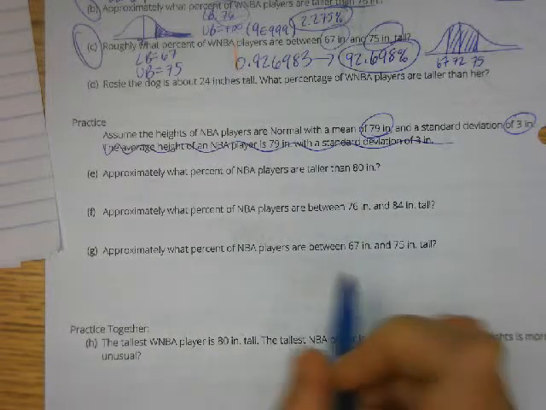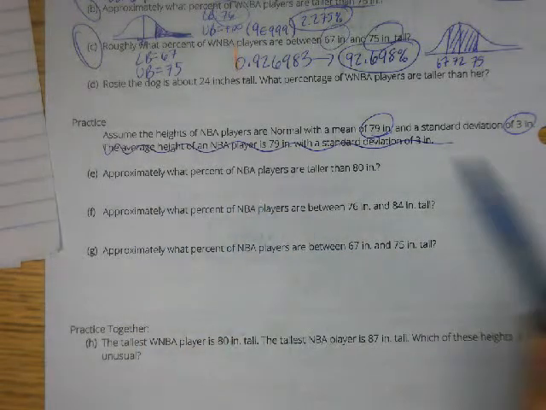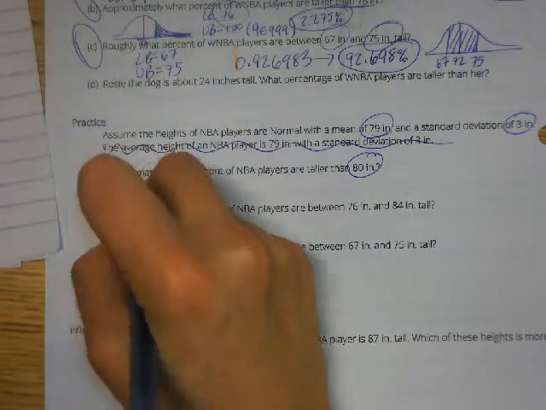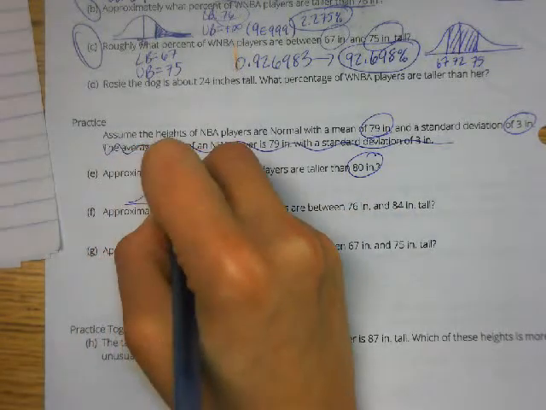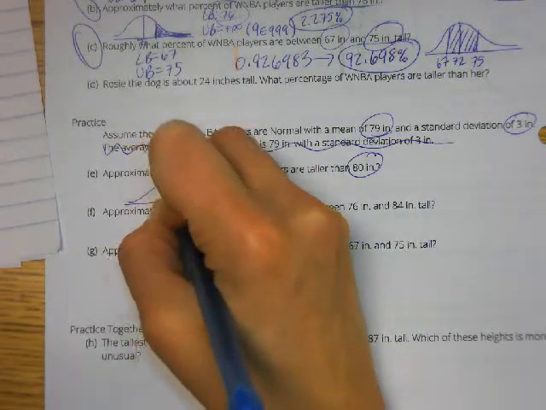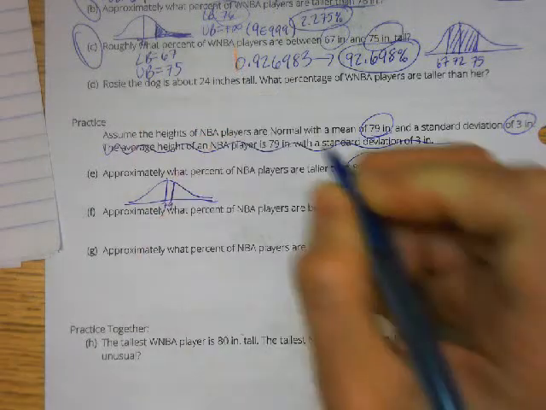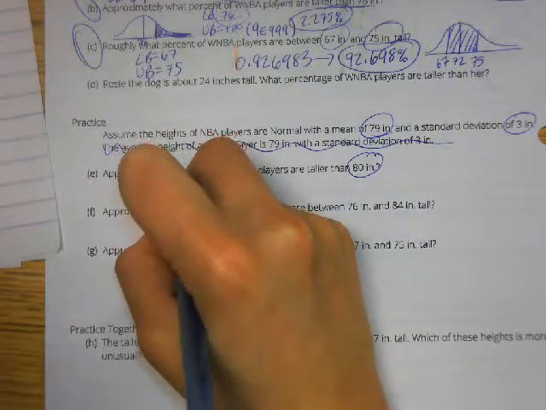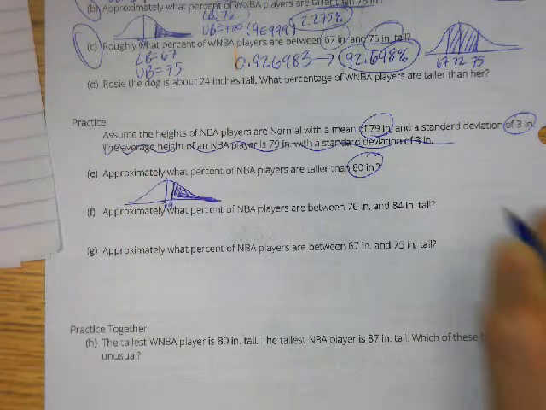Okay. So approximately what percent of NBA players are taller than 80 inches? Let me draw my curve. My mean is at 79. If I move 1 inch to the right, that's going to be 80, and we're looking for taller than 80. So we're looking at this piece right here.